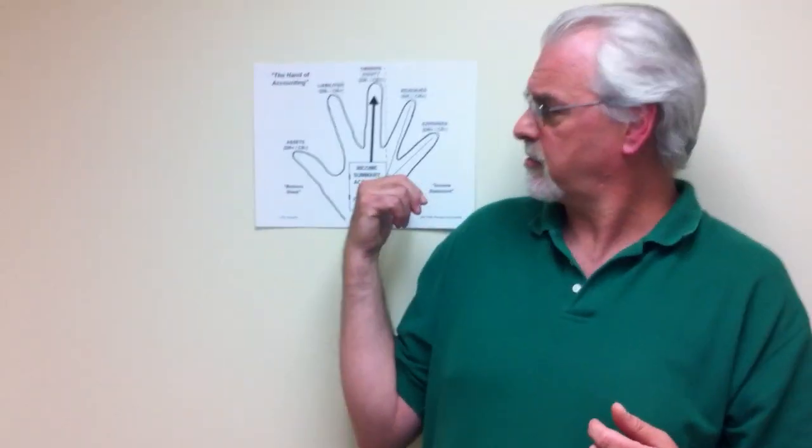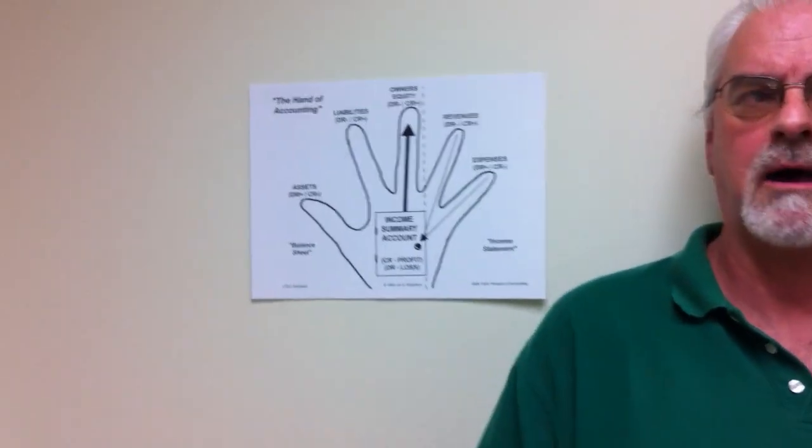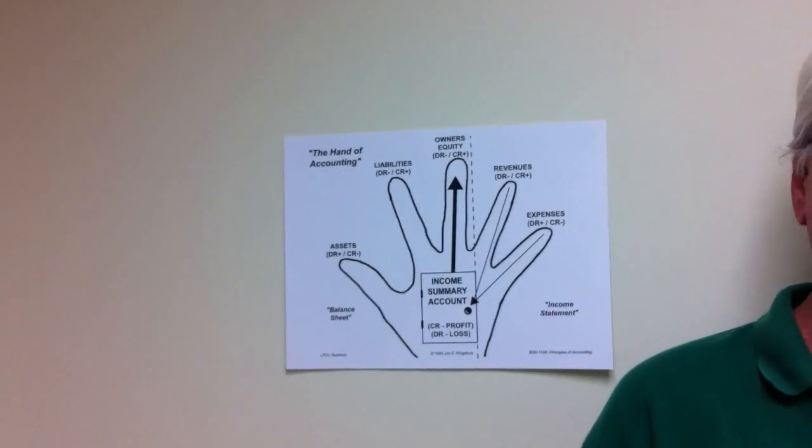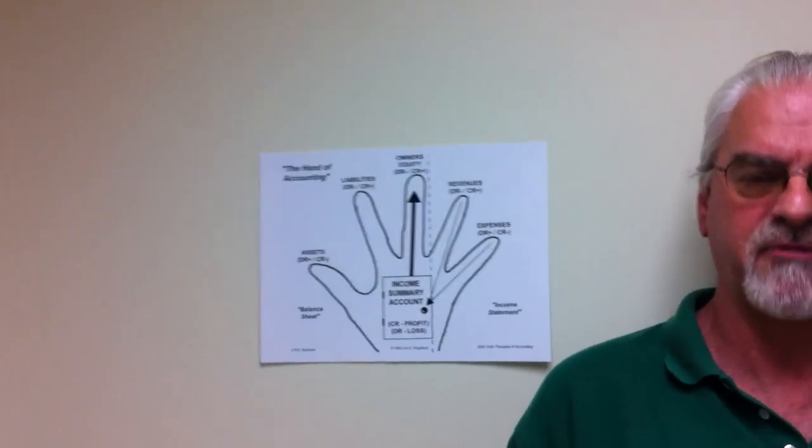All right, now the accounting hand that we have back behind my shoulder here is one of those ideas that came up while I was teaching my students about the 5 categories of accounts. And that's what we see here, 5 categories, 5 fingers. And what we end up with is the assets as the thumb, liability as the forefinger, owner's equity as the middle finger, revenues as the ring finger, and expenses as pinky. And that's how the hand is set up. There's a lot more in here, but there's a second video that will help explain some of these other things.